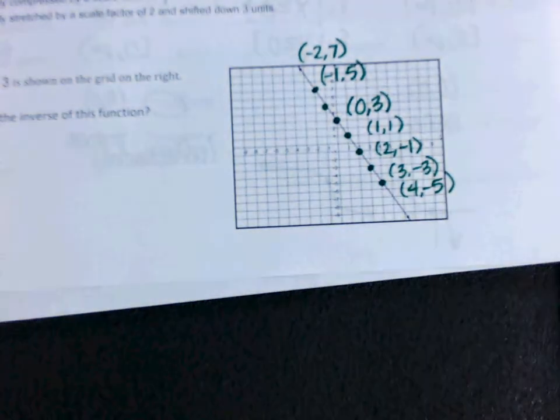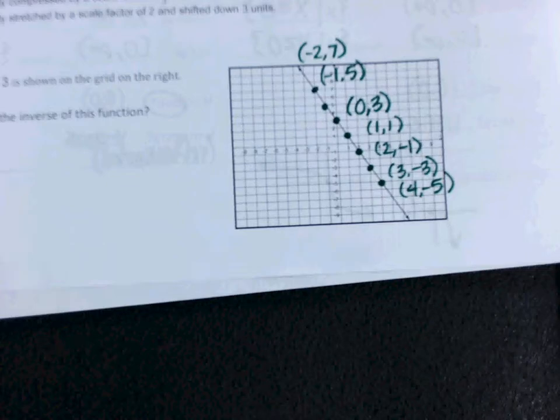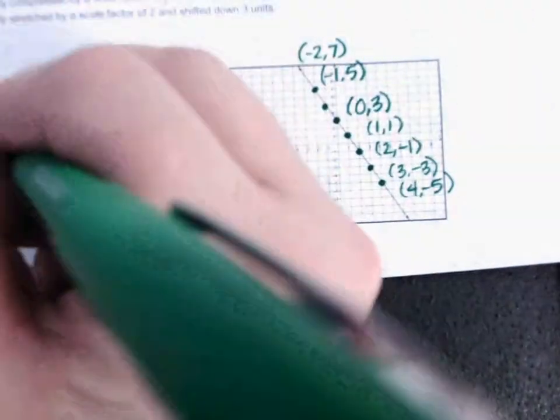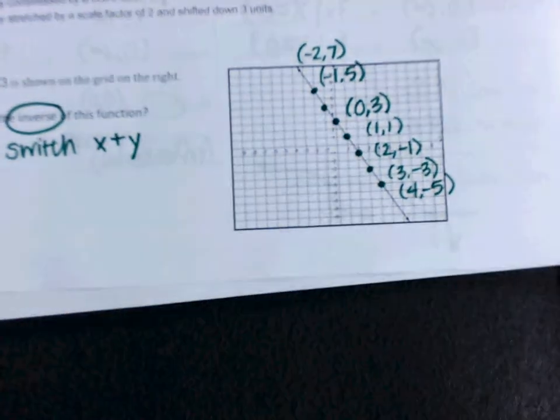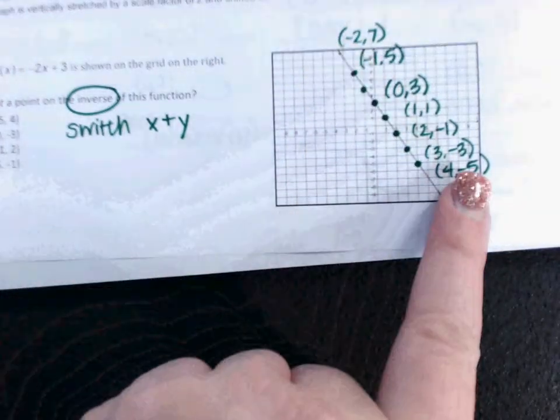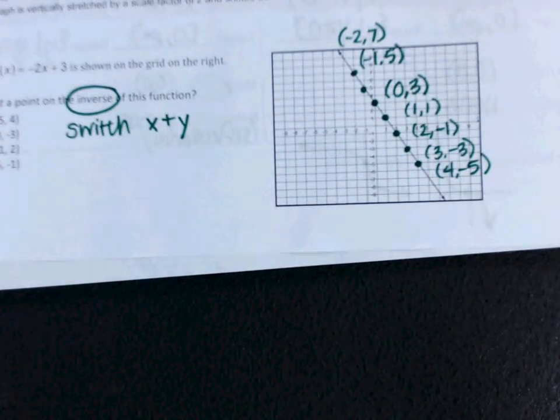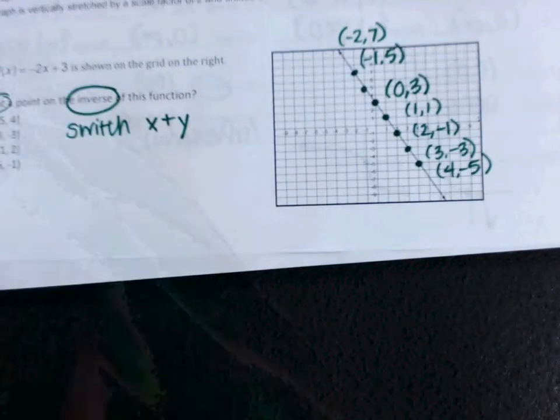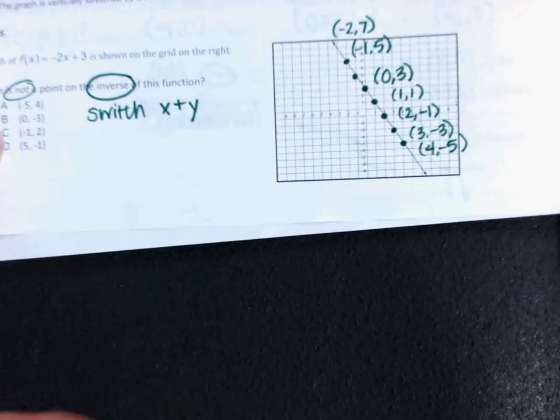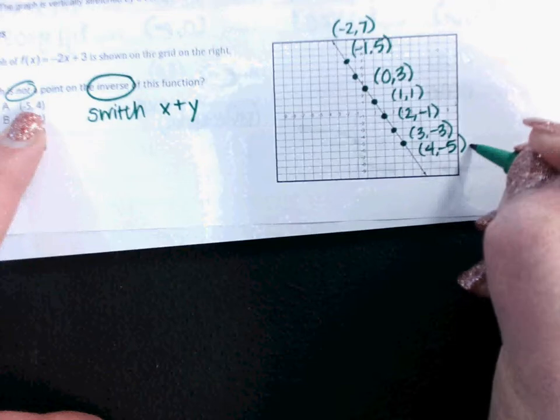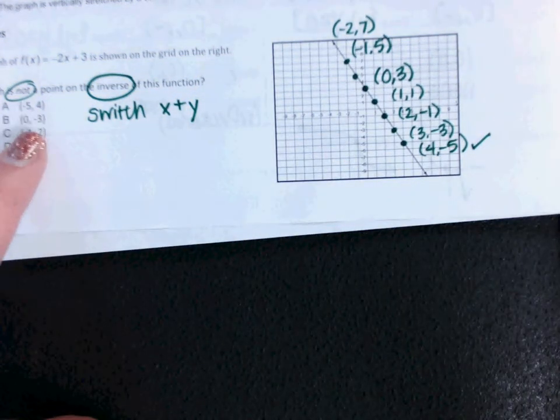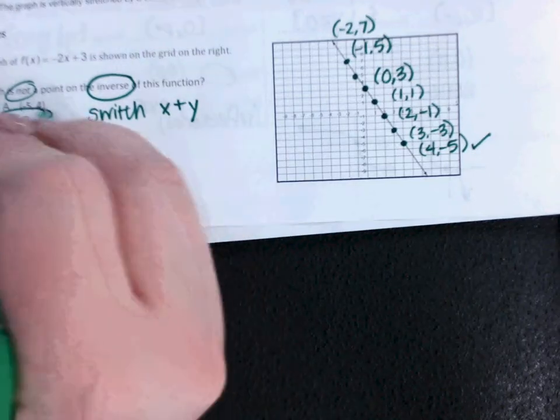Okay, now remember that if these are the points for f, the points for f to the negative 1, that's the inverse. You switch the x and the y. Okay, we did this a while ago. But if these are the points for the original, then your inverse points are all backwards from each other. So it's saying which is not a point on the inverse. Okay, well, if this is negative 5, 4, then is 4, negative 5 a point? Yes, so that's going to be on the inverse. Okay, next one was 0, negative 3. Was negative 3, 0 a point? No. B is the correct answer.